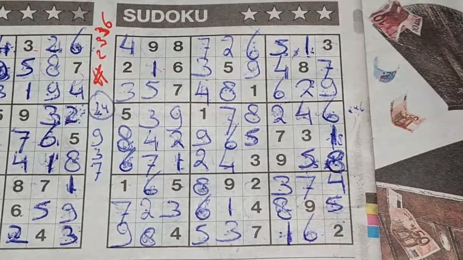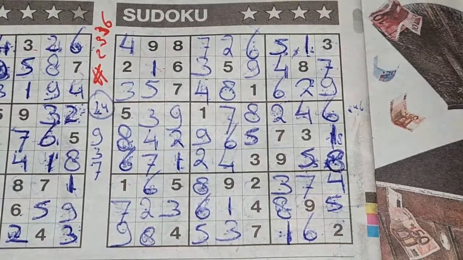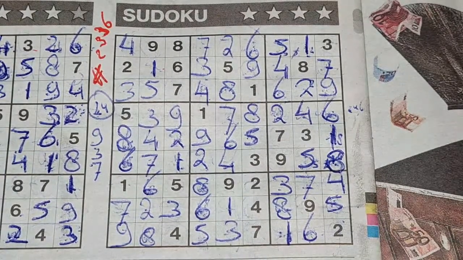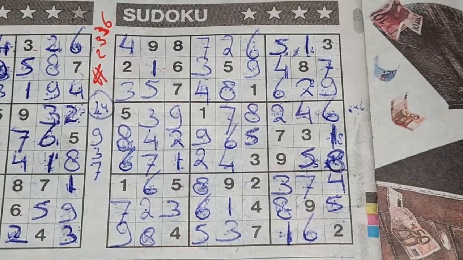Finished in 16 minutes. Alright. Great Sudoku. I like this one, but it's not really a 4 stars Sudoku. For 4 stars Sudoku, I need really 30 minutes or more. So 16 minutes I have solved this one. So I like this one.